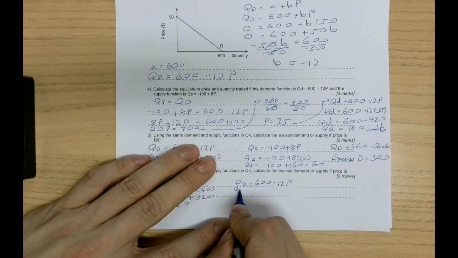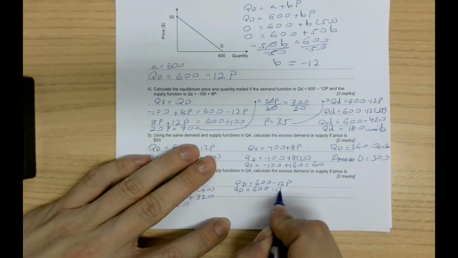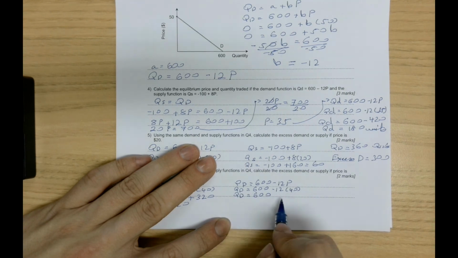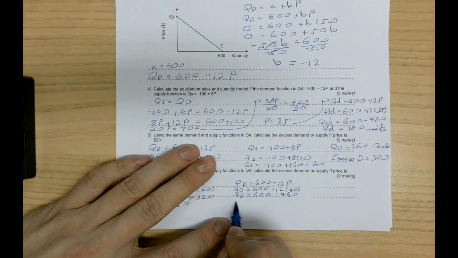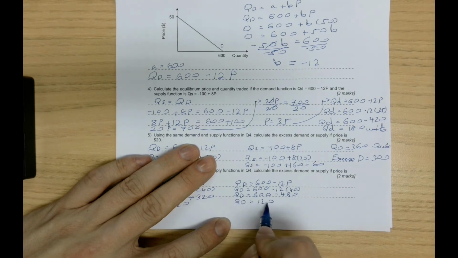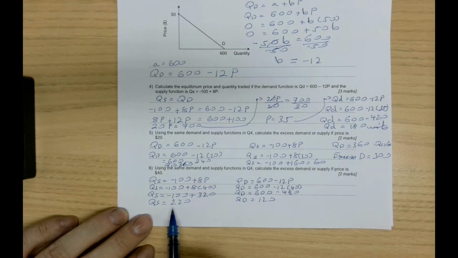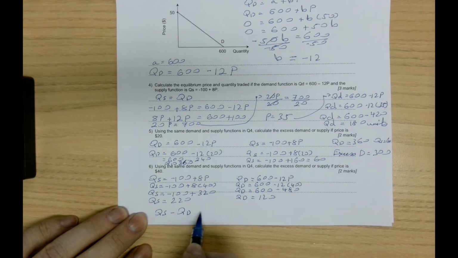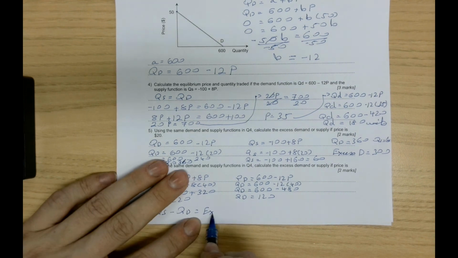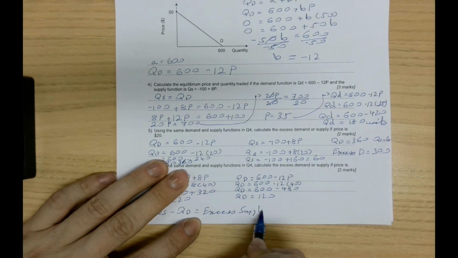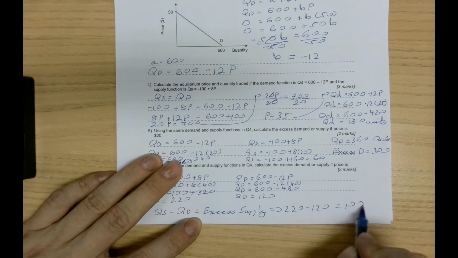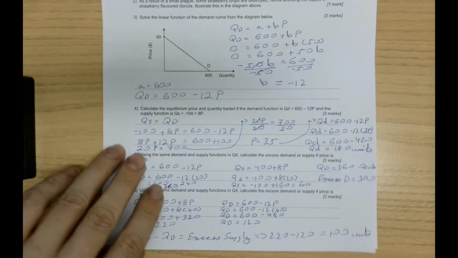QD equals 600 minus 12 times 40. QD equals 600 minus 480. QD equals 120. So QS is 220 and QD is 120. So QS minus QD equals excess supply, which is 220 minus 120 equals 100 units extra supplied. Okay, excess supply. And that is me done.